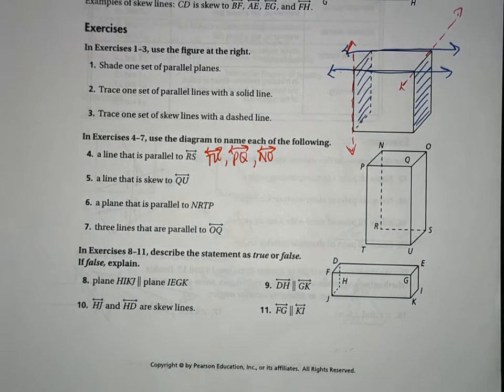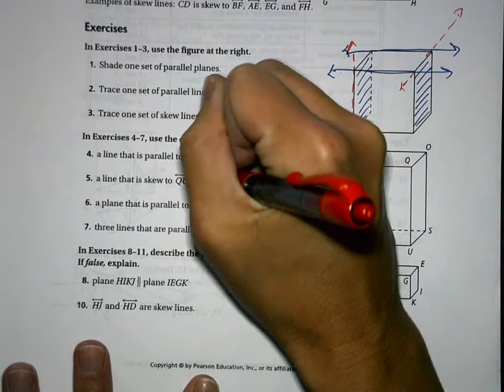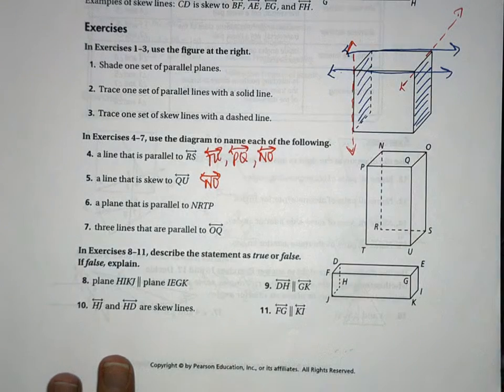A line that is skewed to QU. I'll give you a few seconds to write down one example. Can someone raise their hand and tell me one? Okay, Dustin. Good. NO is skew. Anybody else have another one? PN.